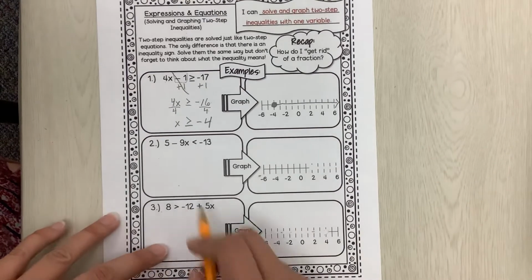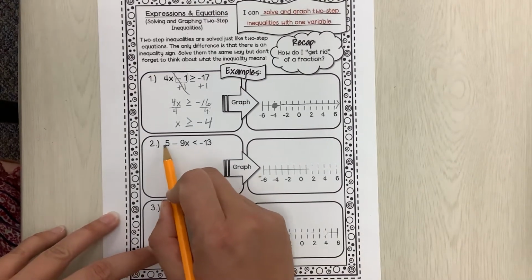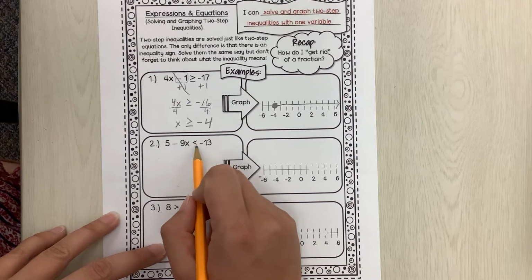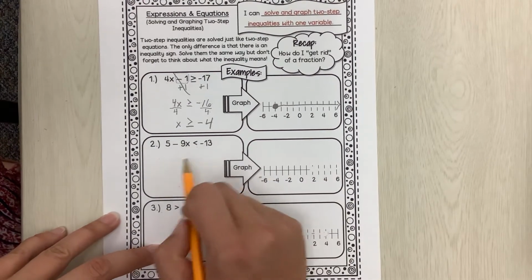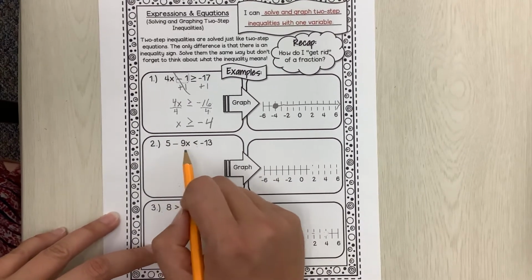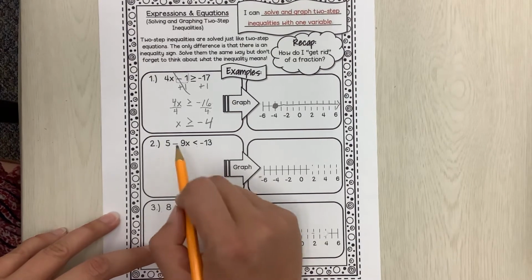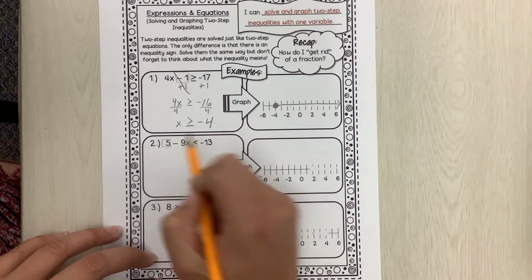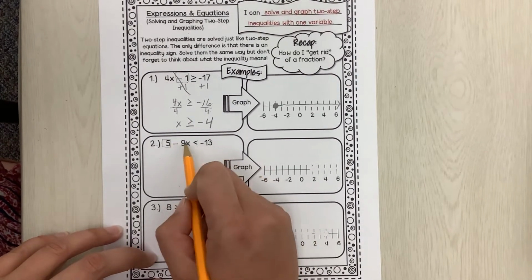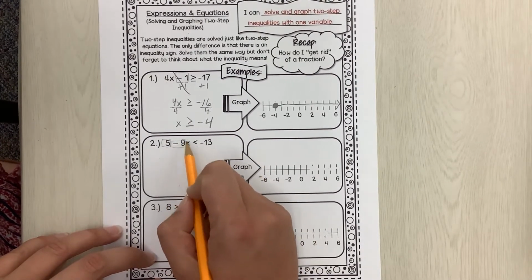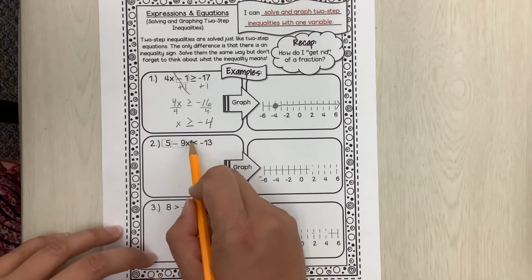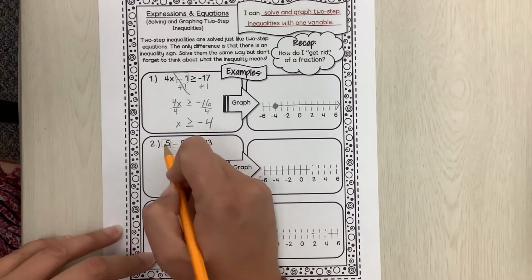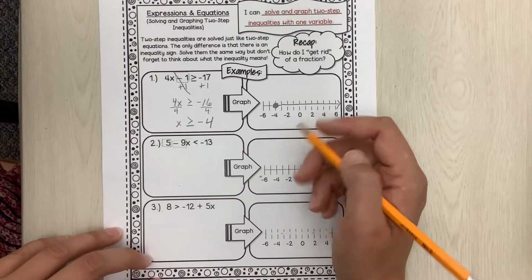Let's try number 2. A positive 5 minus 9x is less than negative 13. So they're trying to trick you a little bit here. They changed the order. Where do you see that we could add or subtract first? Well, we could take this positive 5 and move it over, because this is a negative 9 times an x, so we can't do that one yet. We have to get rid of the 5. What's the opposite of positive 5?